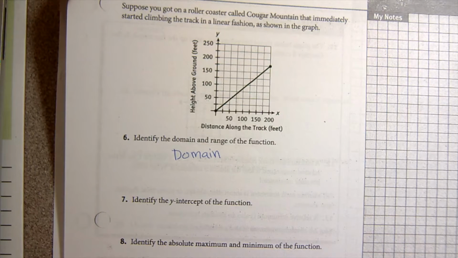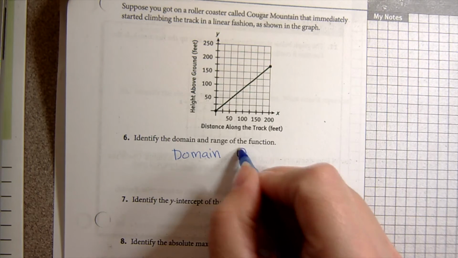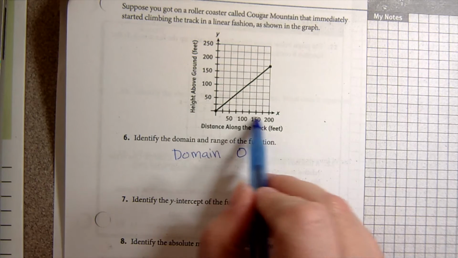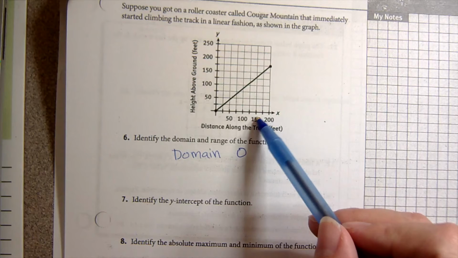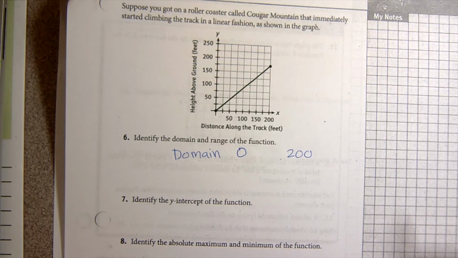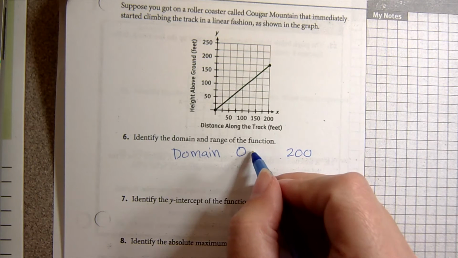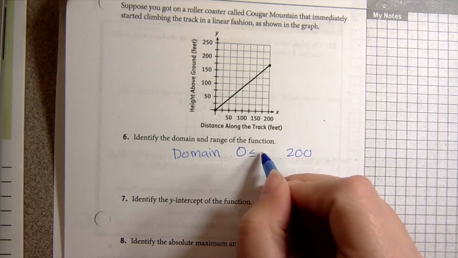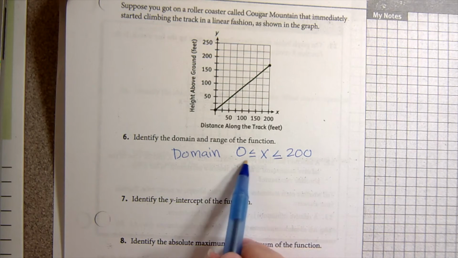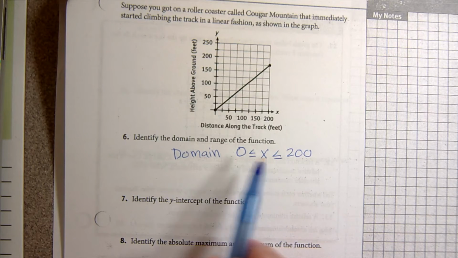What is the smallest x value? 0. So I know it starts at 0. What's the highest x value? 200. And I write this as a compound inequality. So 0 is less than or equal to x, which is less than or equal to 200, because all of the x values, the domain, are between 0 and 200.